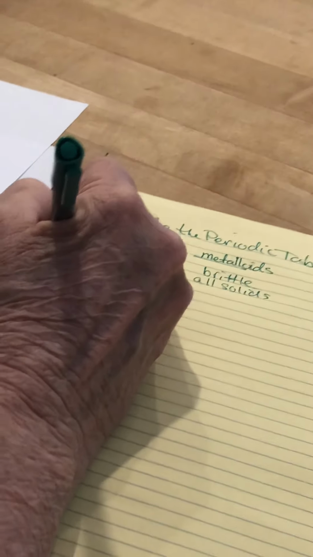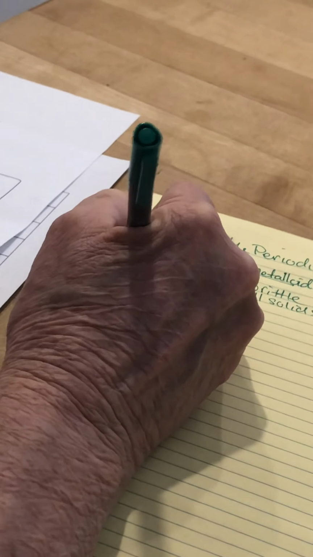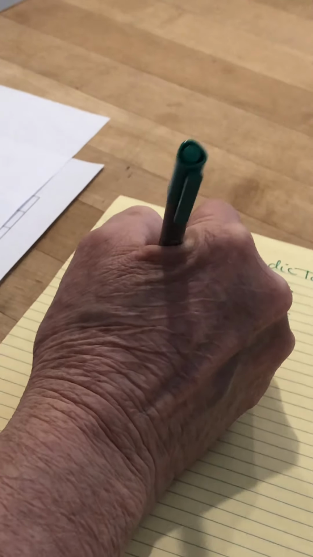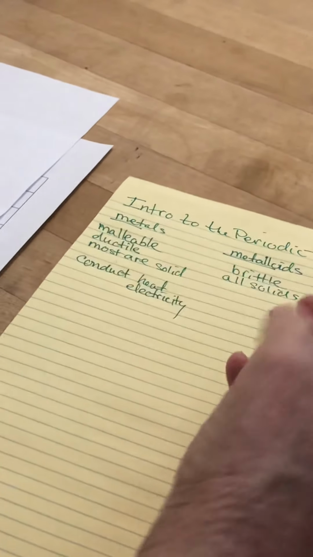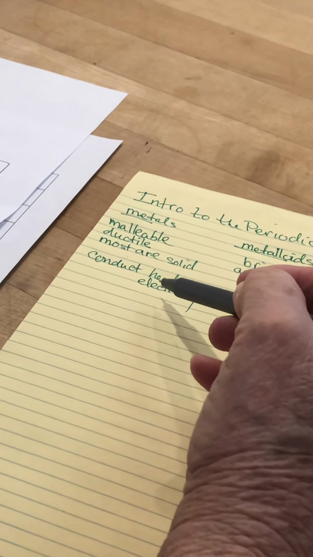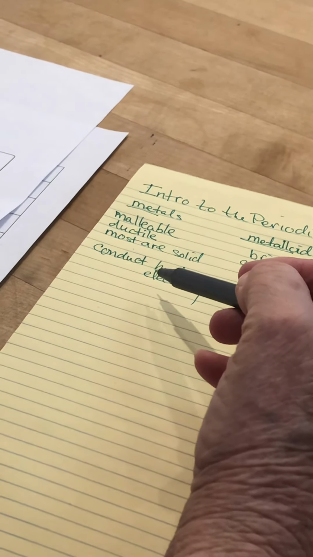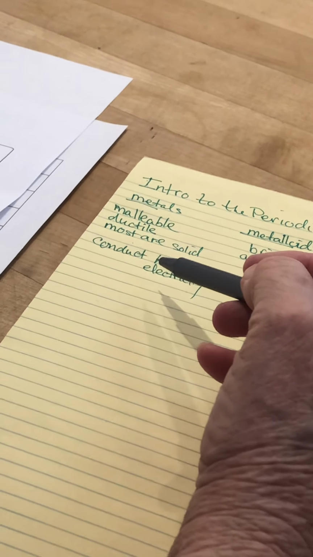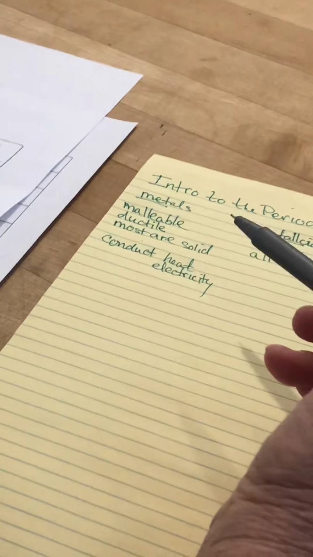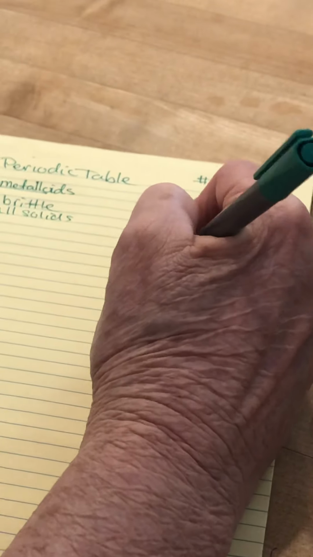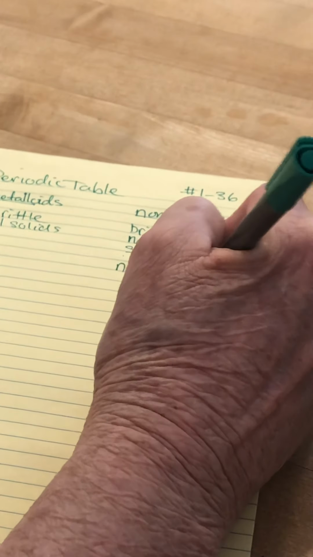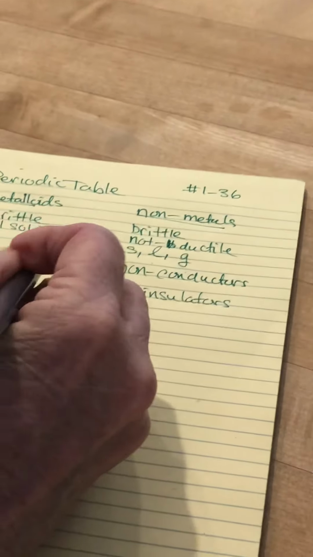Metals conduct heat and electricity. That's why you find copper wiring going from the plug to your lamp in your bedroom. Copper conducts electricity rather well. Pans are made of metal because they conduct heat very well. Nonmetals are non-conductors. When we're talking about electricity, they're called insulators because they're going to protect your hand from electricity.